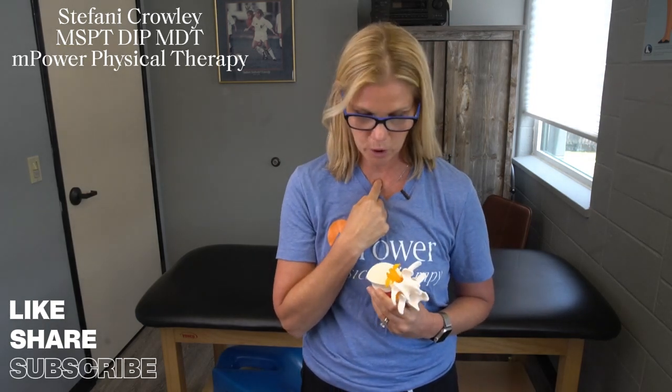So we've talked about the presentation of how this typically looks. Now we're going to get into why this happens. The biggest reason is, if you look at this as our disc, most of the time with our neck, what are we doing? We're looking down. We're looking down using our phone. We might be slouching. So if I slouch, my head will come with that.